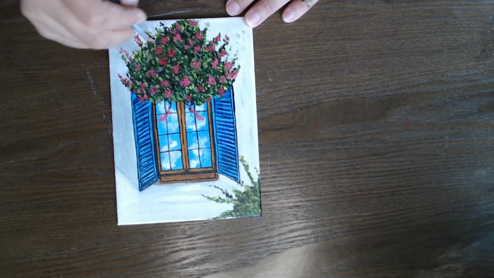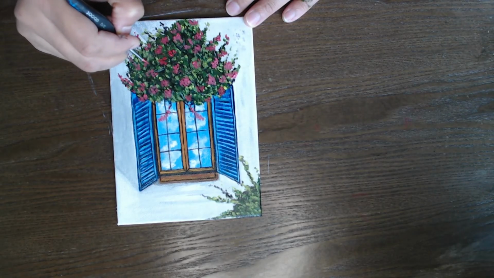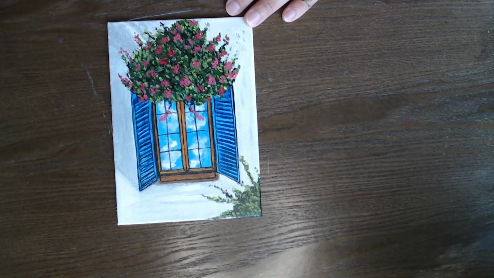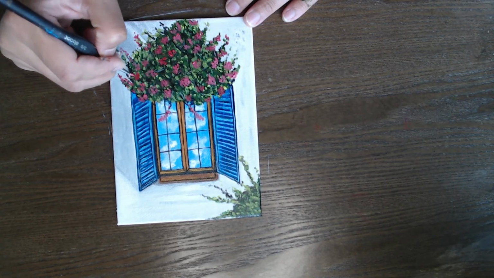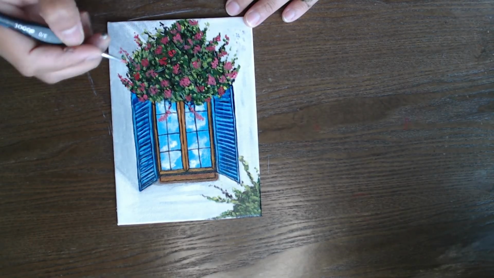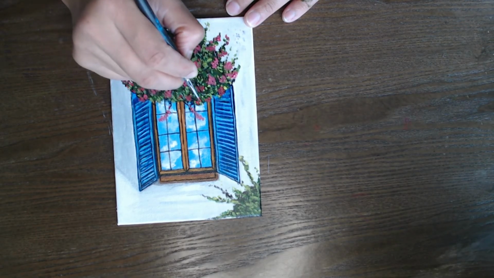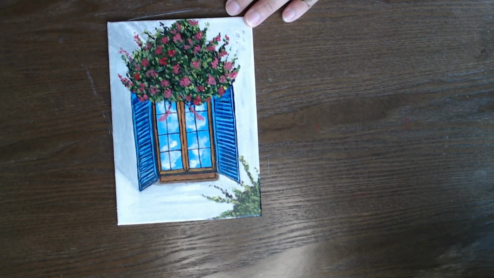So somewhere I'm taking little darker, little lighter. So don't go with one particular shade. Just go with different shades. That will show the difference of the light also on the painting. Like somewhere it is dark, somewhere it is light, kind of that.